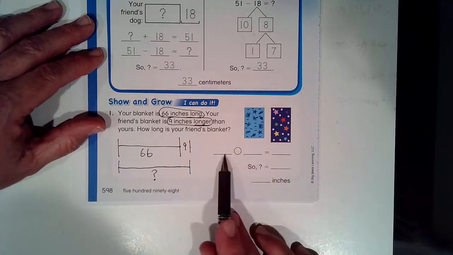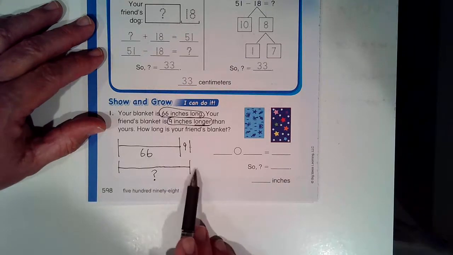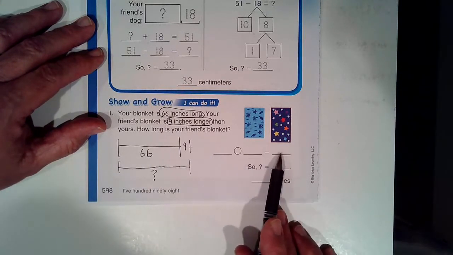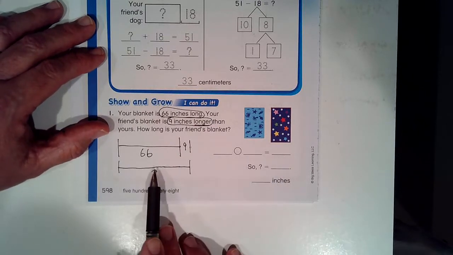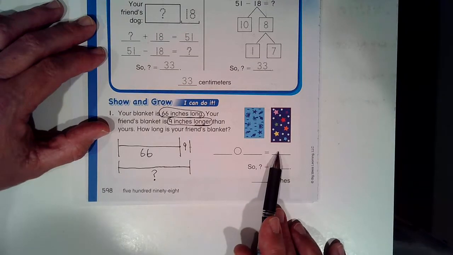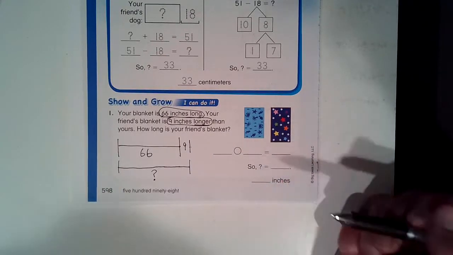I could say 9 plus 66. Those are both on the same side of the equation. I could say something minus 66 is going to equal 9, or something minus 9 is going to equal 66. But those have something on one side of the equation with a number.